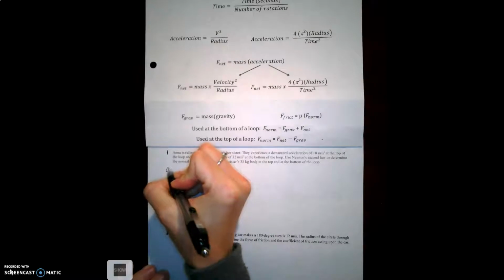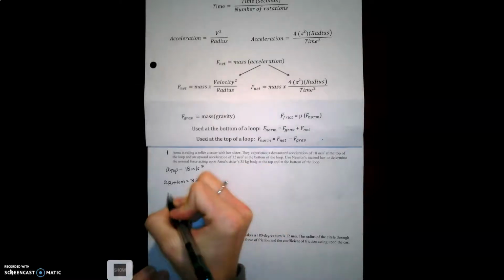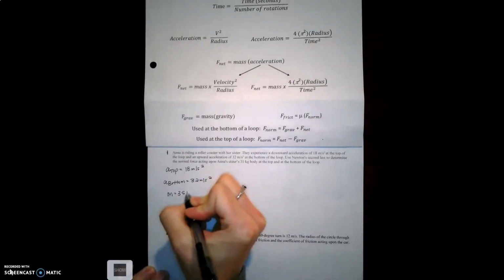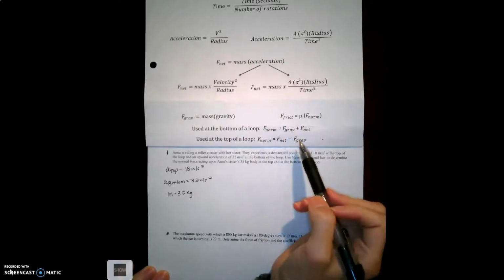So we're going to take out everything that we're given. The acceleration at the top of the loop was 18 meters per second squared. The acceleration at the bottom is 32 meters per second squared, and the mass that they give us is 35 kilograms. So again, when we're trying to find the normal at the bottom and the top, we're going to be using these two formulas, and we need to find the force of gravity, which is going to be the same for both, but we're going to need to find the net force for each of those because there's a different acceleration for both.